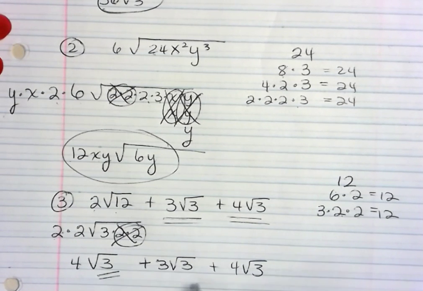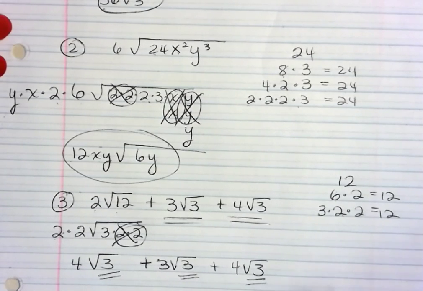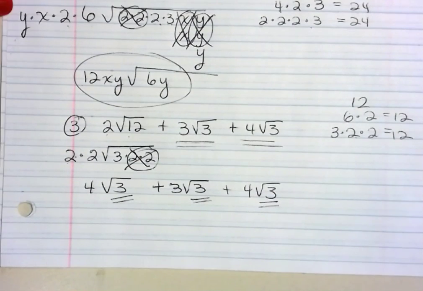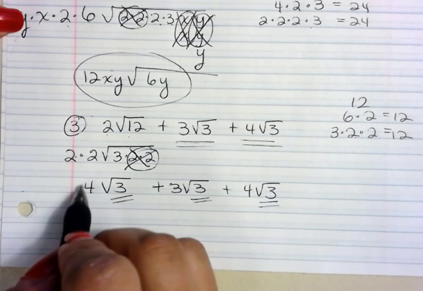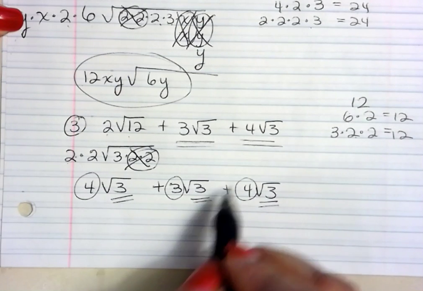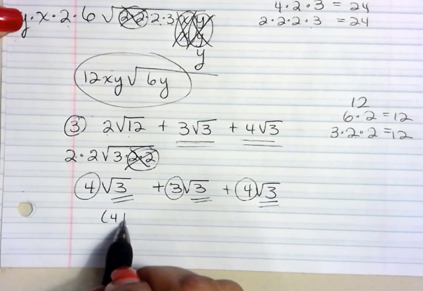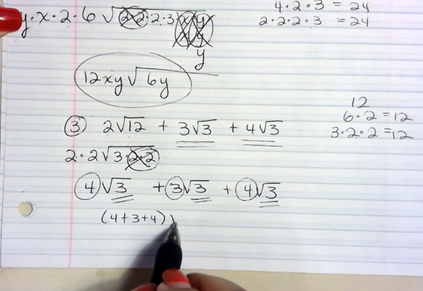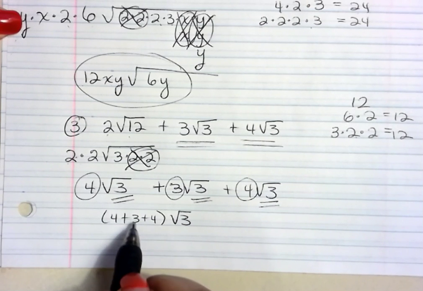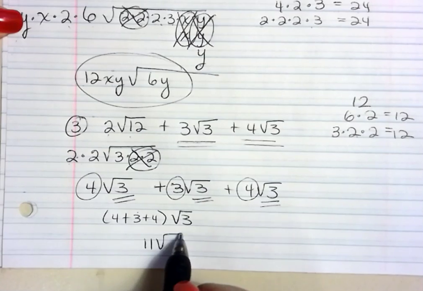And now that you have like radicals, when you add or subtract, you combine the radicals. So you're going to add these numbers, right? So you're going to have 4 plus 3 plus 4 radical 3, or 8, 9, 10, 11. 11 radical 3.